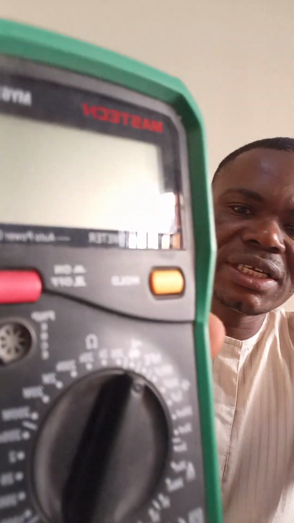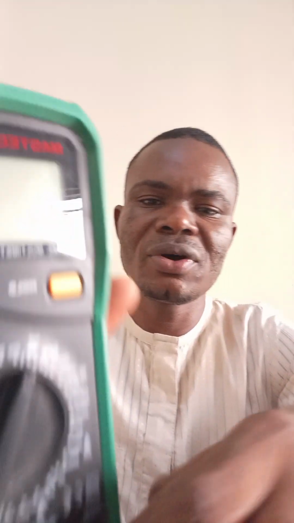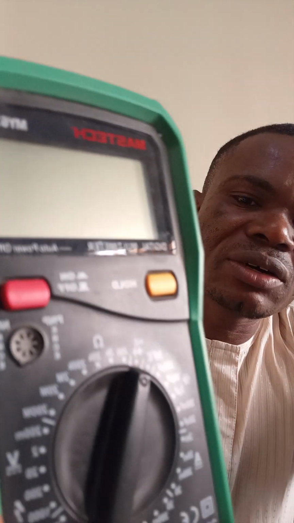In DC voltage, you see the kind of voltages that come from our batteries. All those that come from such cells are known as DC voltage. And the one that comes from NEPA is known as AC voltage.